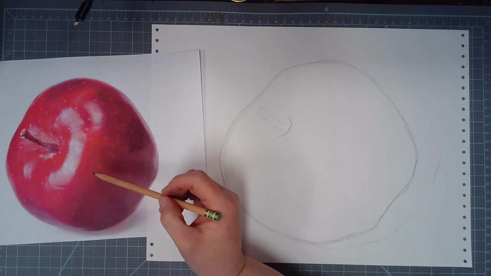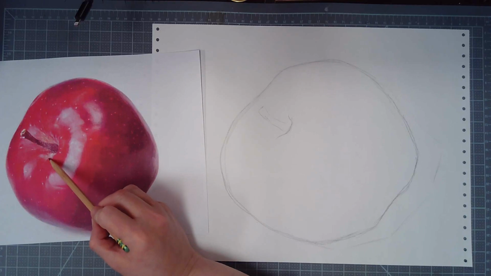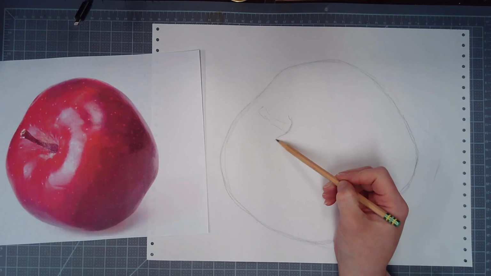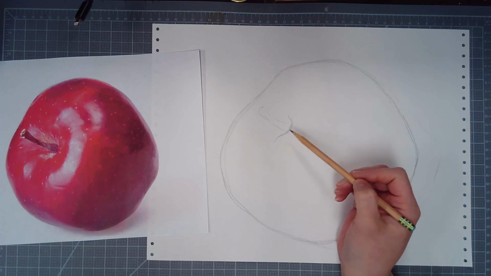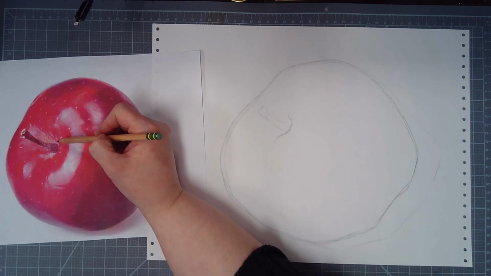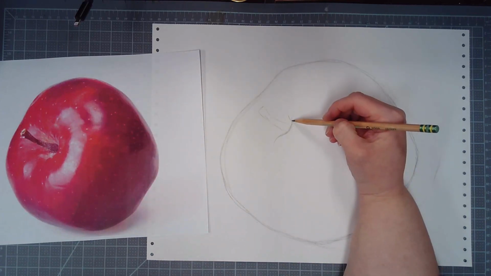I also notice that here where I drew in the stem, I see a little bit of a highlight that leads this way, and I already started to draw that idea when I was putting in this curve. You can also see it in the shape of these highlights over here that give us an idea of what that surface movement looks like for this apple.